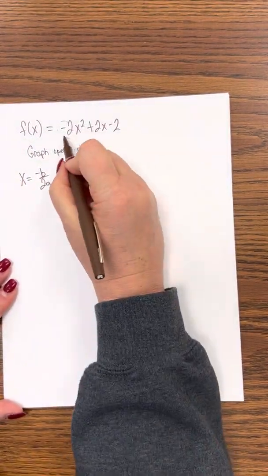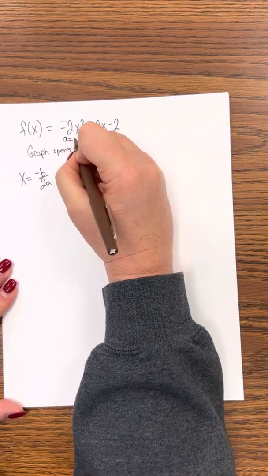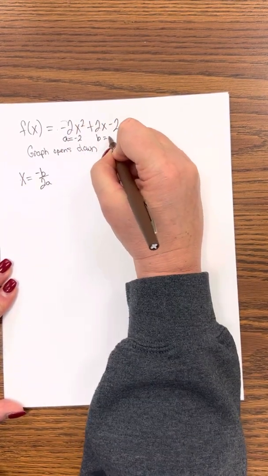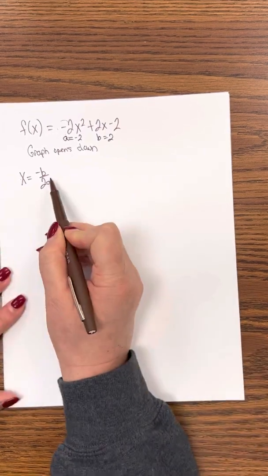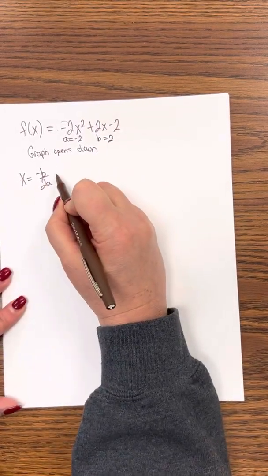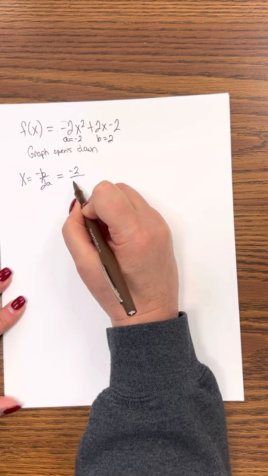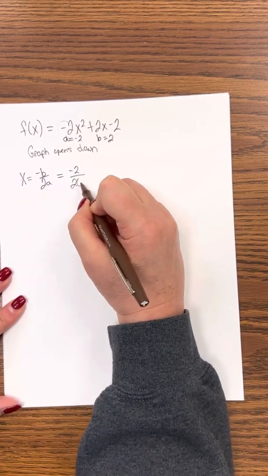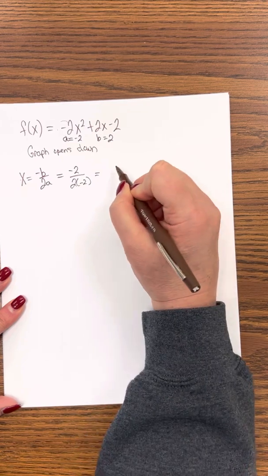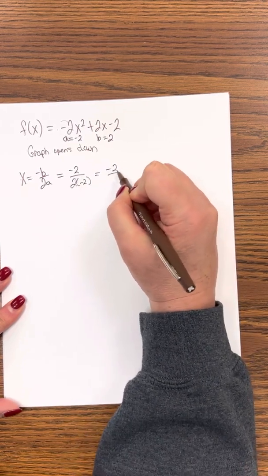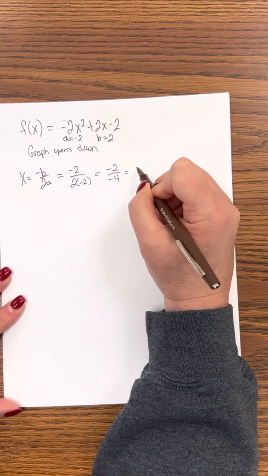And remember, A is whatever's in front of x squared. So A is negative 2. B is 2. This one does have a C. We don't need it for the formula. We just need A and B. So we're going to put negative 2 on the top. And on the bottom is 2 times A. So that'll be 2 times negative 2, which will be negative 2 over negative 4, which will be 1/2.